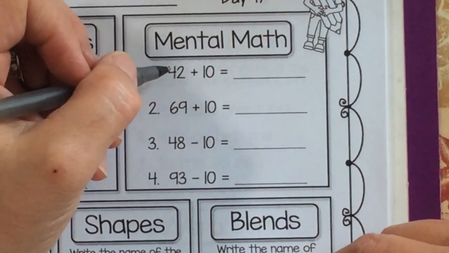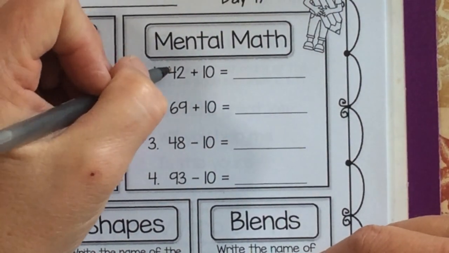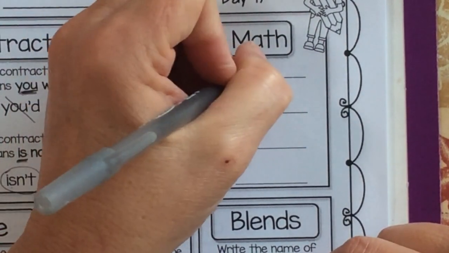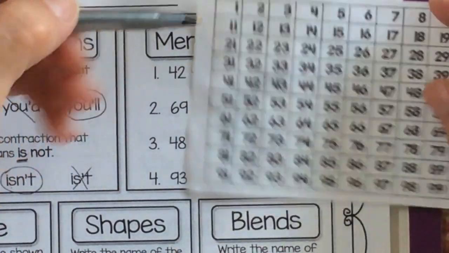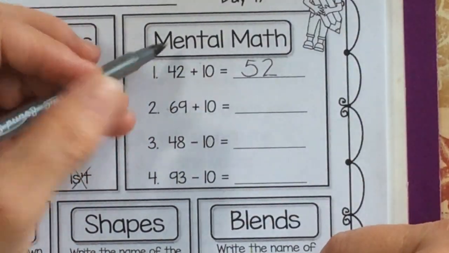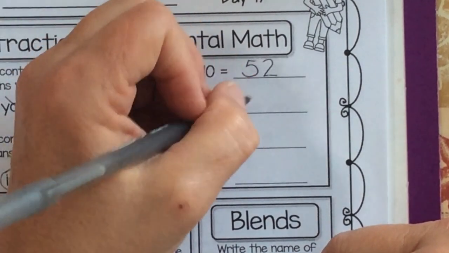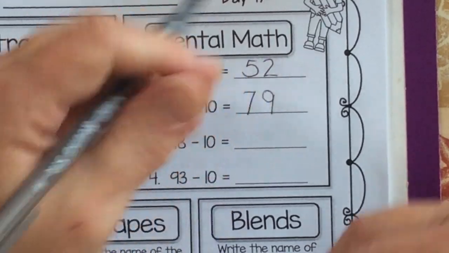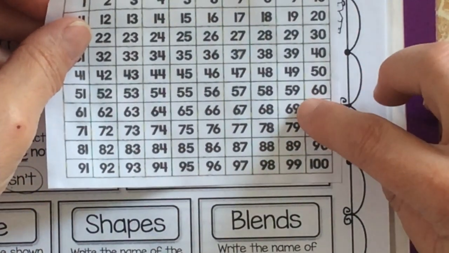So 42 plus 10. 4 plus 1 more is 5, and the 2 doesn't change. 42, 52. 69: 6 plus 1 is 7, and the 9 doesn't change. 69, 79.